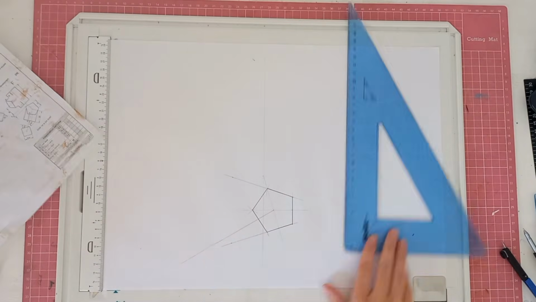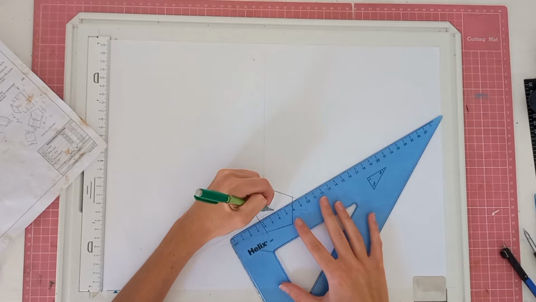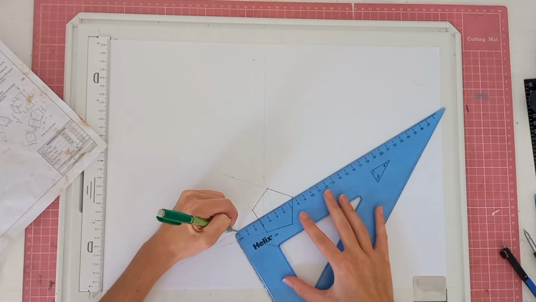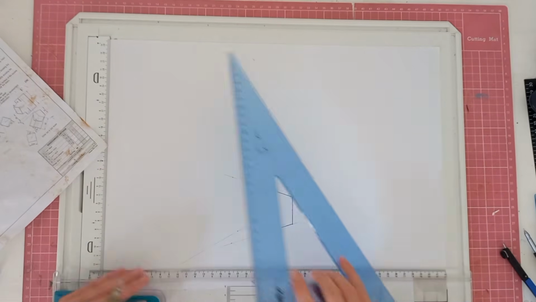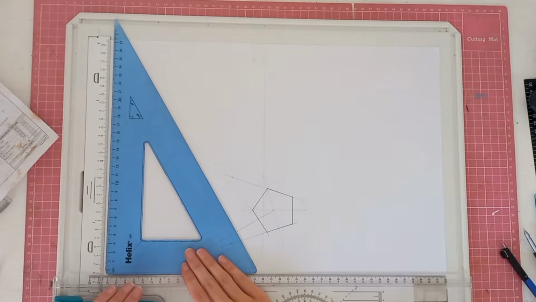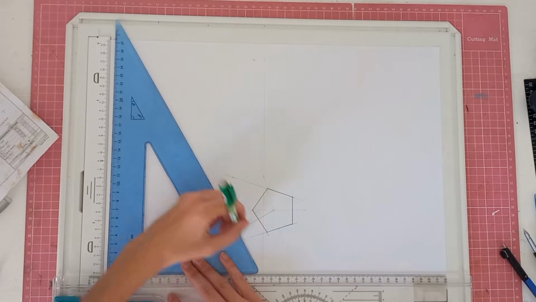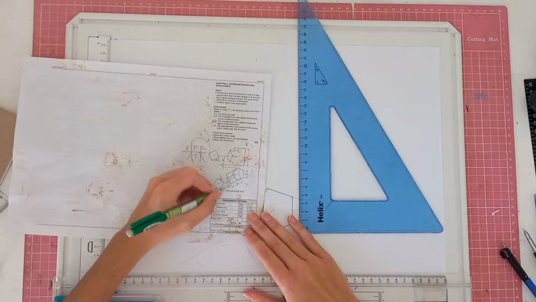Okay, so now you're going to measure 50 from the points over here, which will be about here. Okay, and then you're going to take a line of 60 degrees and draw a line going here, and that's going to be this part right over here.